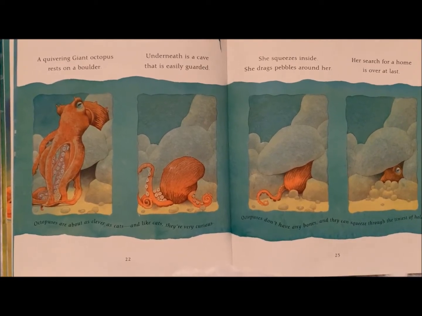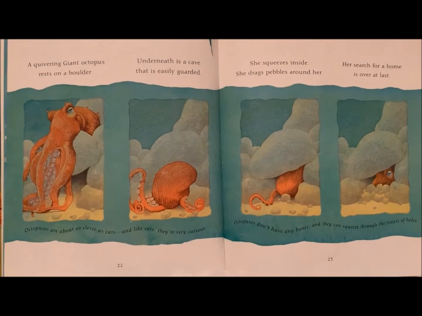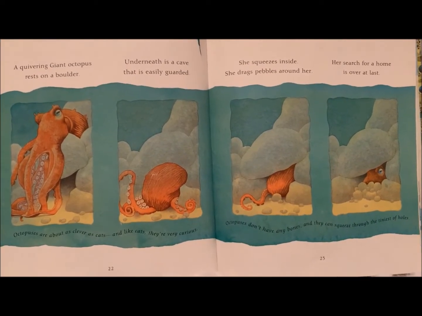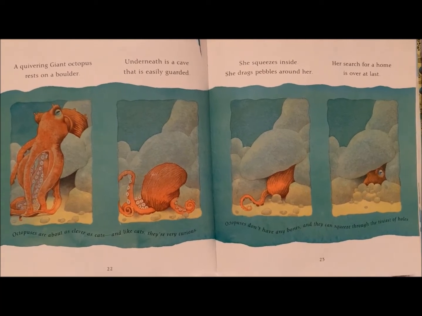Octopuses are about as clever as cats, and like cats, they're very curious. Octopuses don't have any bones, and they can squeeze through the tiniest of holes.